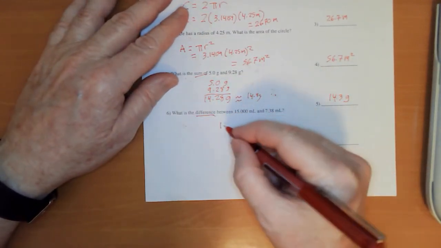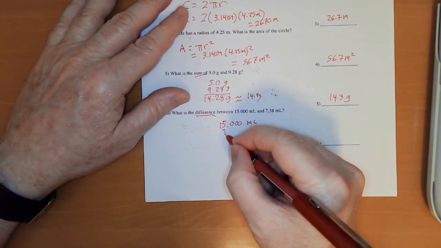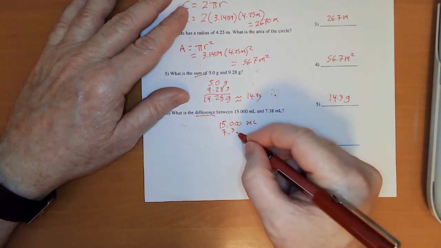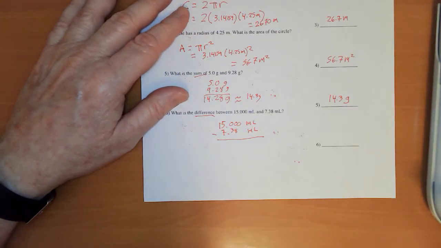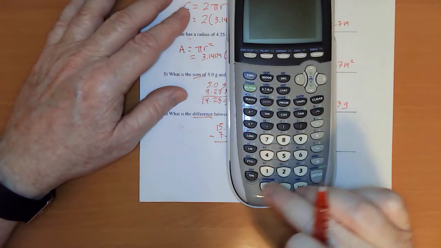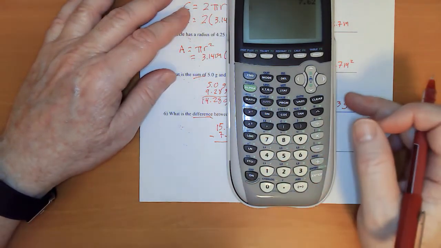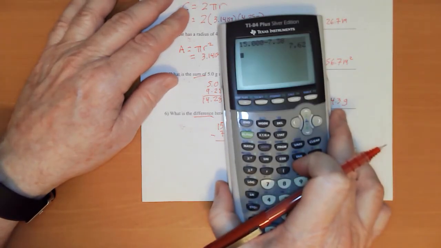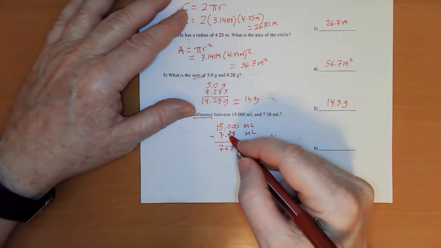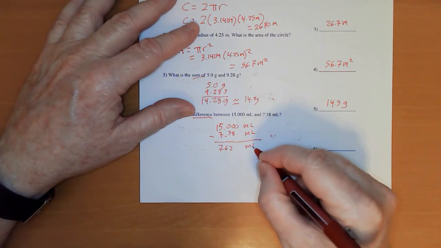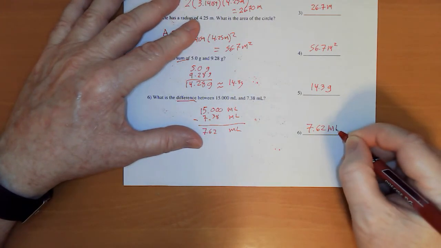Difference, that's subtraction. 15.000 milliliters minus 7.38 milliliters. Calculator, do this one. 15.000 minus 7.38, and I get 7.62, and I can use that because it goes to 2 places after the decimal, so 7.62 milliliters.